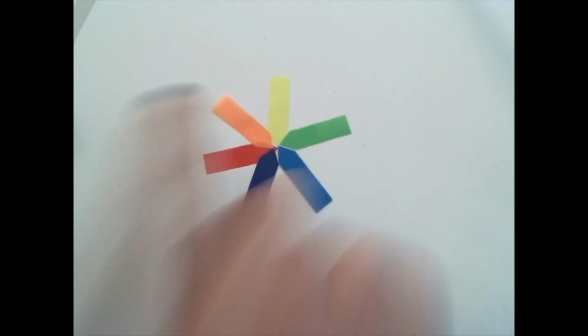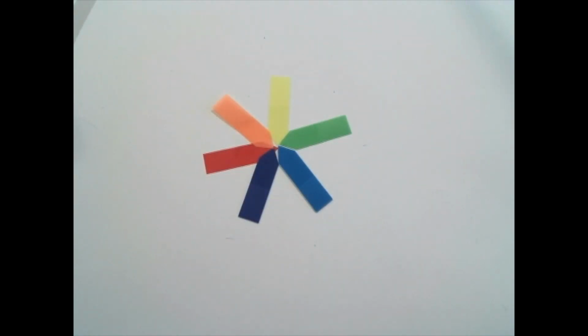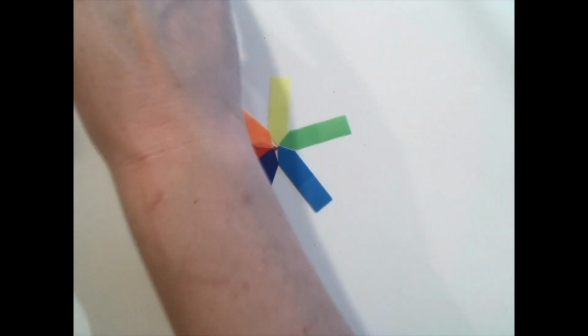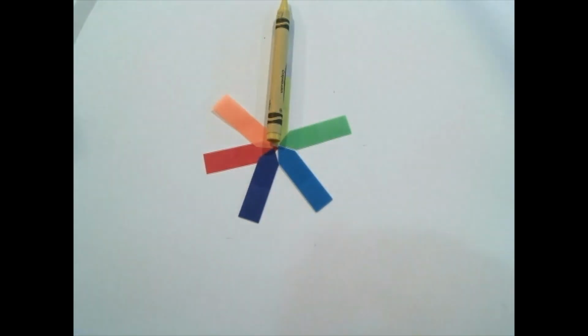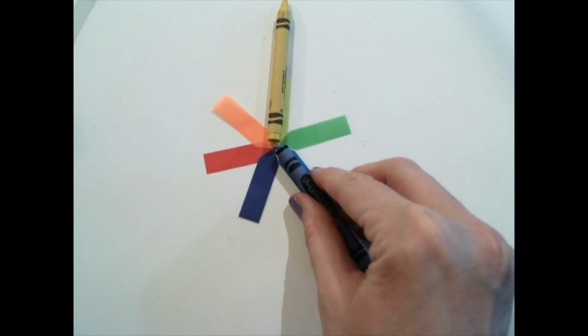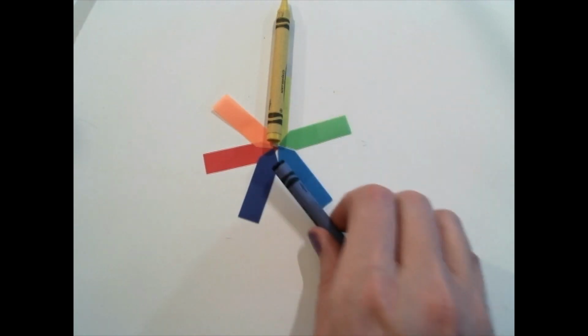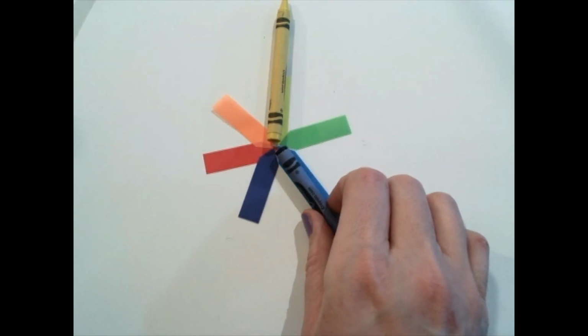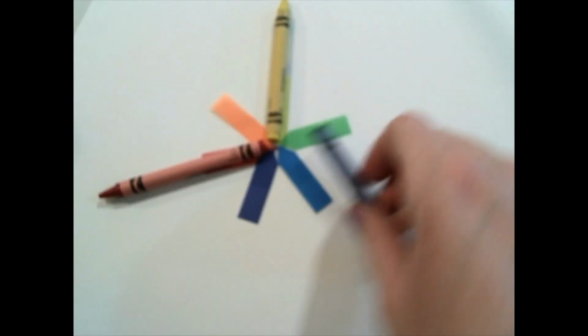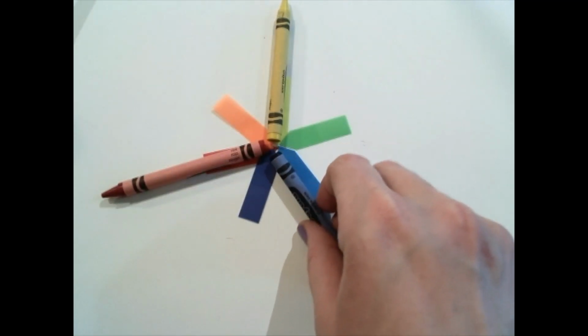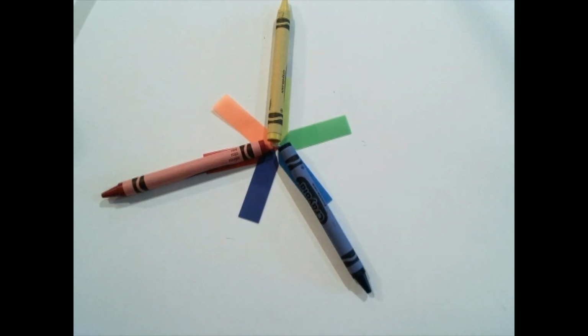Now, maybe you don't have these little paper tabs that I used. Maybe you have crayons. So maybe what you want to do is arrange your crayons. So there's yellow, primary color, blue, another primary color. Oops, he's rolling. All right, and then red, another primary color. So I've got my 3 primary colors there.